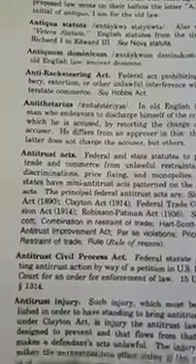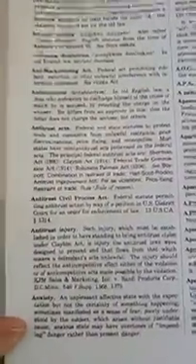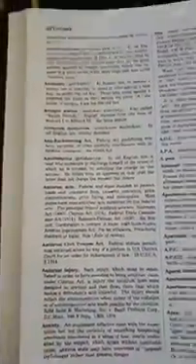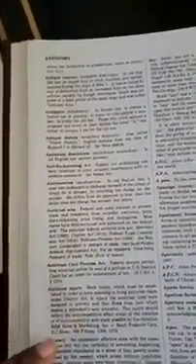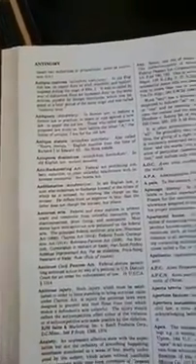Let's see. I'm going to be using here as a reference Black's Law Dictionary. This is the sixth edition. So let's do this. Let's flip the camera here. I've tried to read through my phone and have not been that successful. So I'm going to just try to place the camera and I'm going to read.